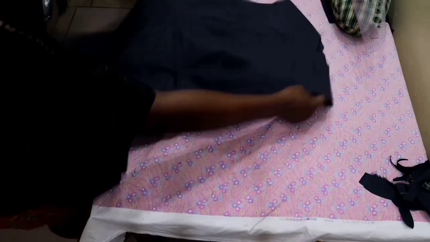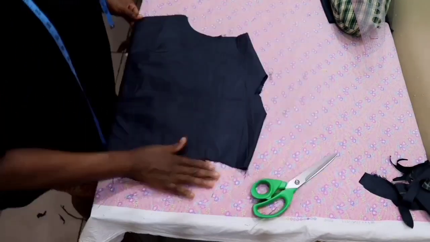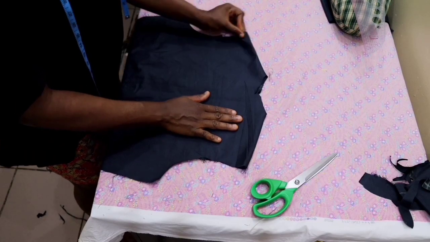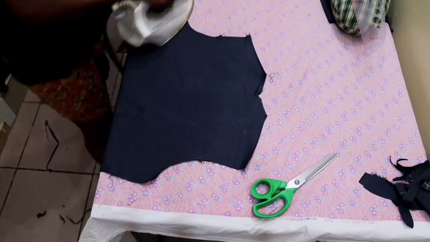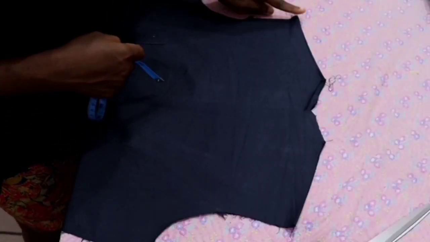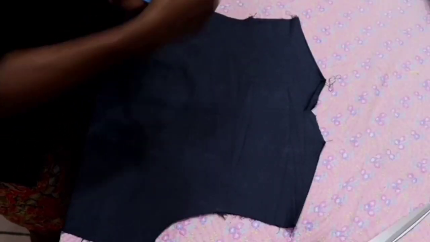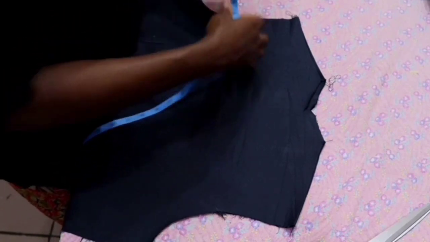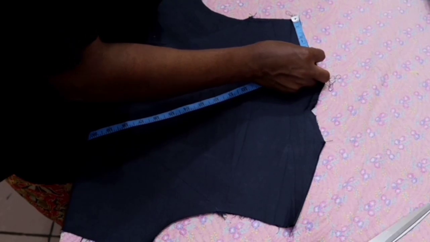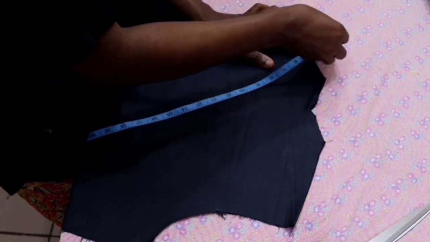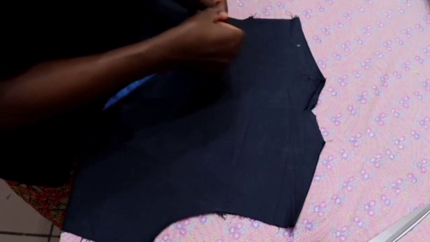So we are going to be shaping the neckline now. I've turned the fabric to the right side. You can see I've turned it to the right side, then I iron it flat. So starting from the tip of the shoulder on the right hand side, I'll measure 2.5 inches inward, like so.